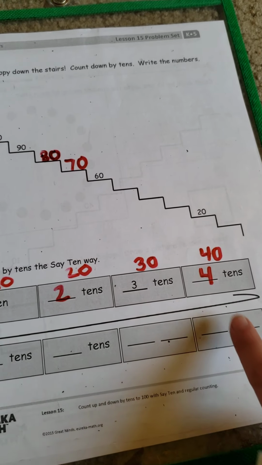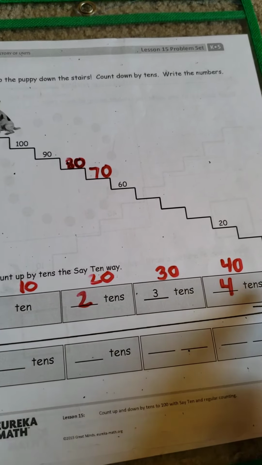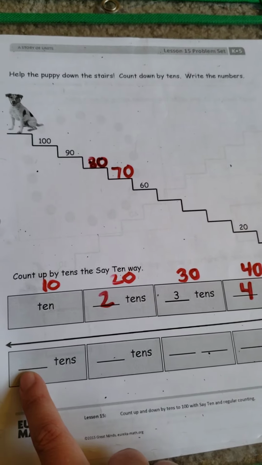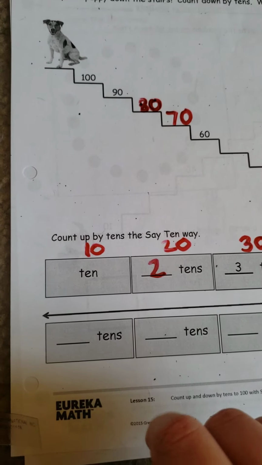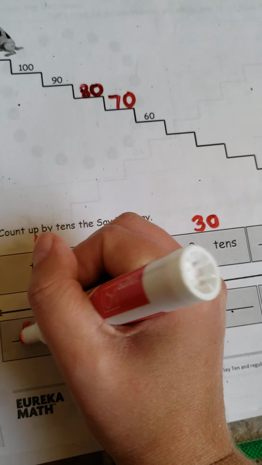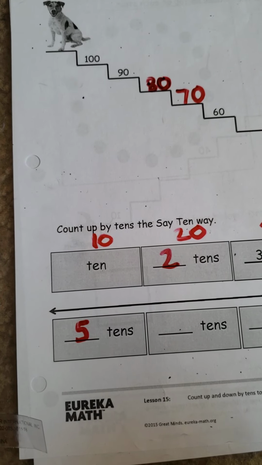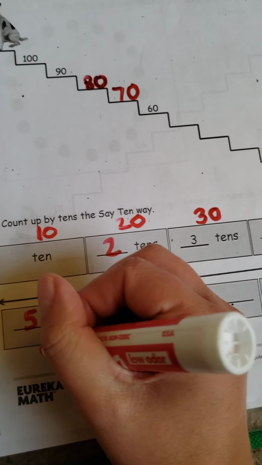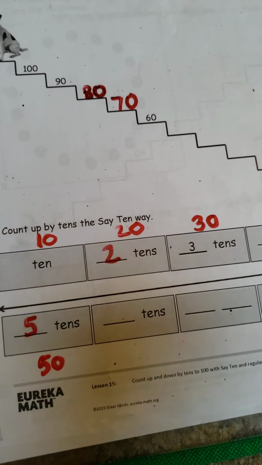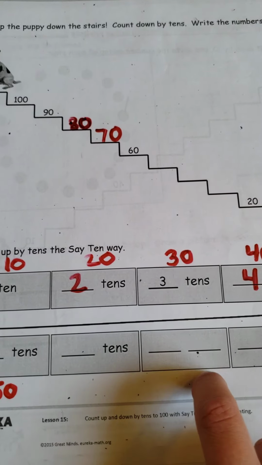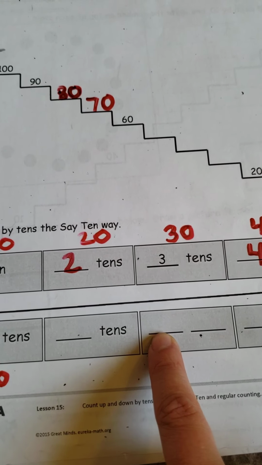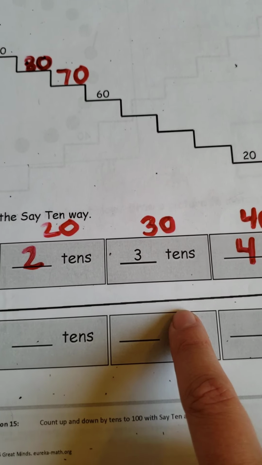Okay, so you're not going to go down and go across this way. You're going to go all the way back to the beginning. So what comes after the 4 tens? Kind of like what comes after 4? 5. And 5 tens is what? That means 5 and a 0. That's 50. Okay, and you're going to do that the rest of the way. When you get to these parts, they just didn't write the word tens for you. So you're going to put the number and then you're going to write tens.